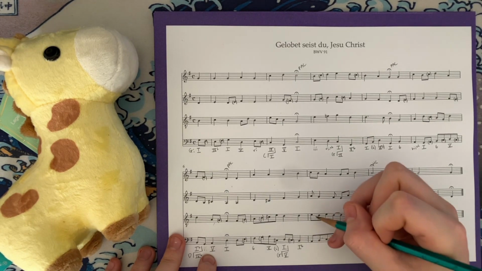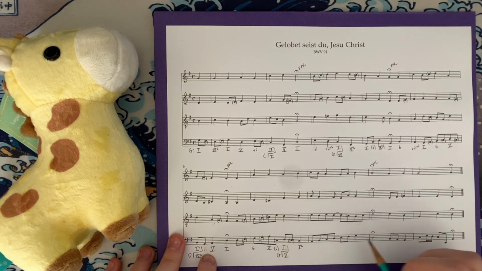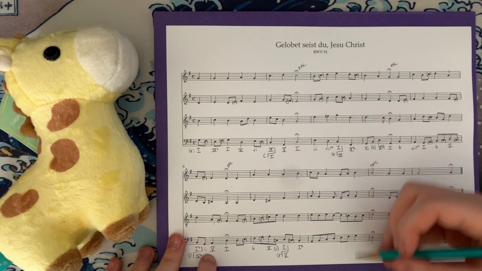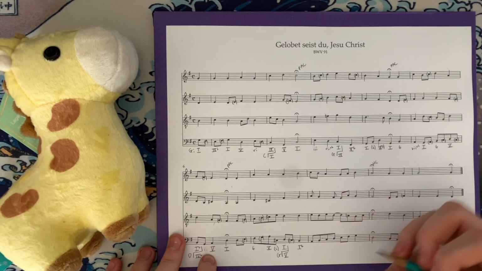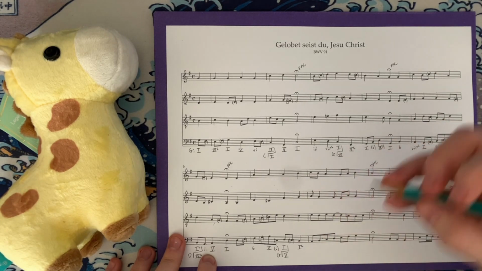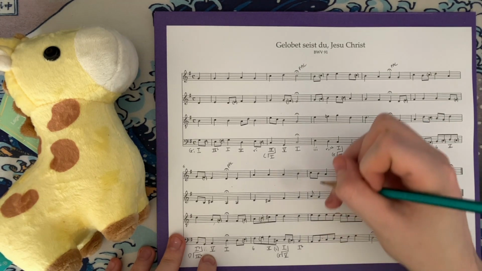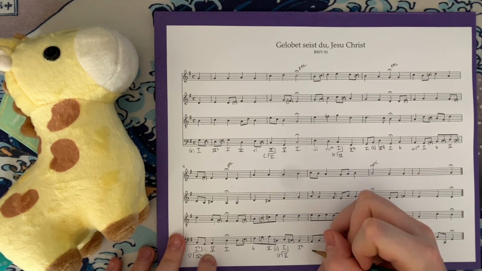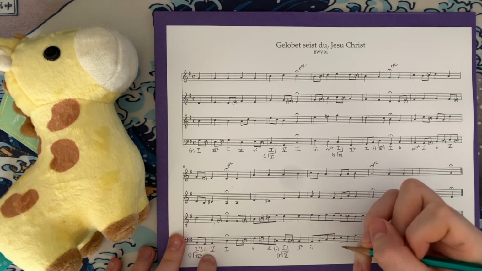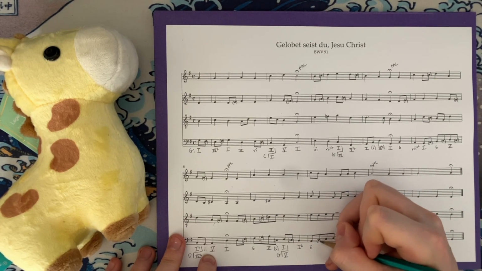Then we have A, E, A, and C. And if we look ahead, we have a lot of activity in these voices. So we're going to try and analyze a lot of these vertical sonorities, because a lot of them end up working out, believe it or not. So this is an A minor triad in root position. So that would be a 2 chord in the key of G major.